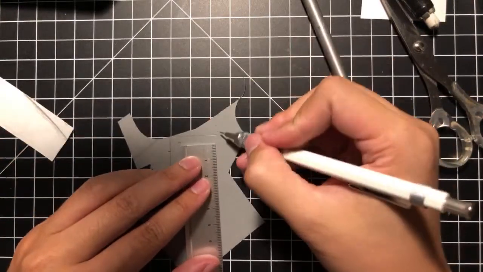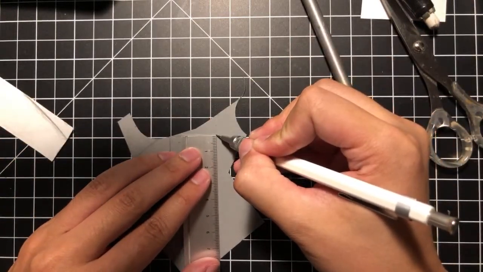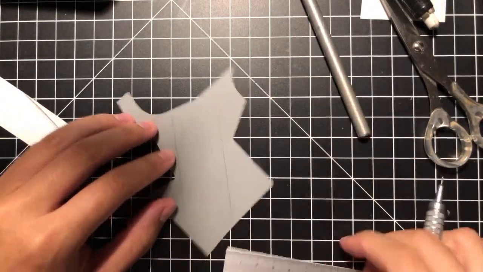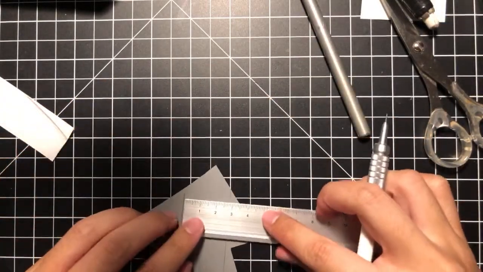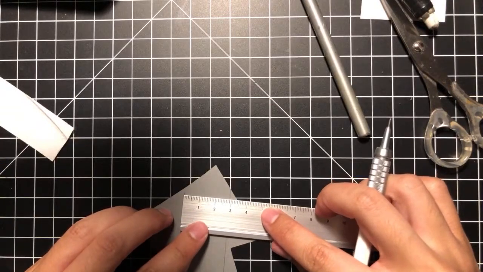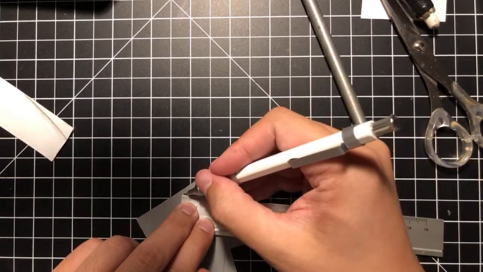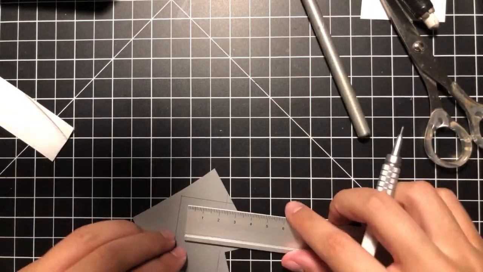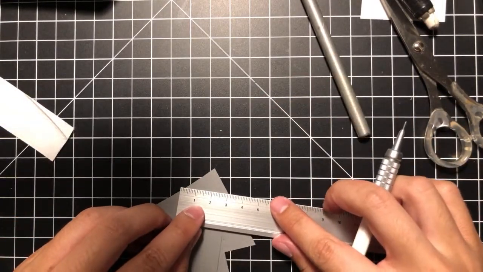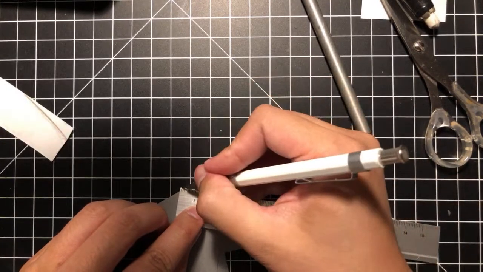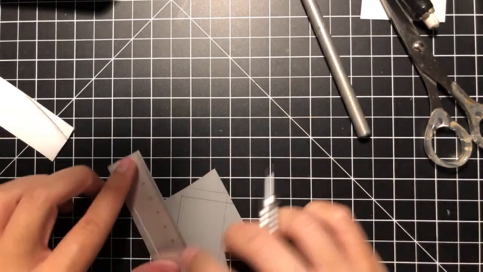And then 7 again. I don't know if that's perpendicular. Let's measure 3. Shit, alright.